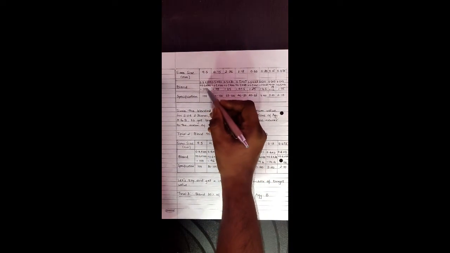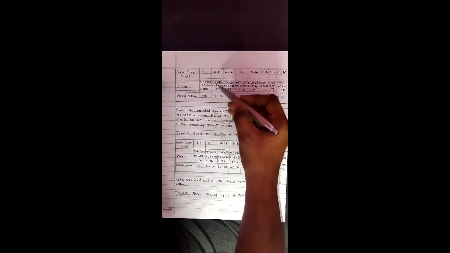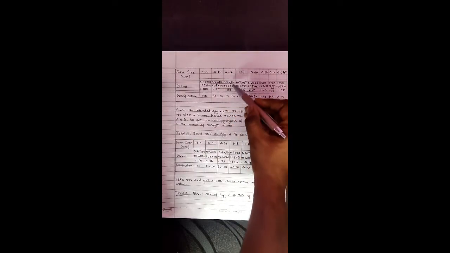For 9.5 mm the blend is 100, for 4.75 it is 95, for 2.36 it is 65, for 1.18 it is 47.5, for 0.6 it is 25, for 0.3 mm it is 16.5, for 0.15 it is 12, and for 0.075 it is 5.